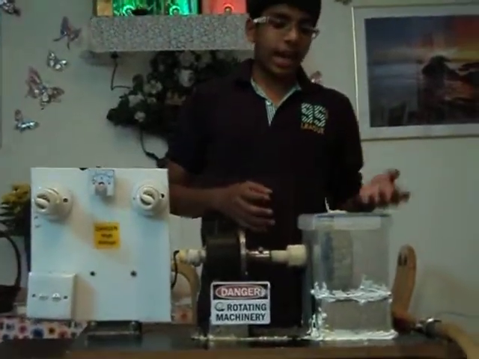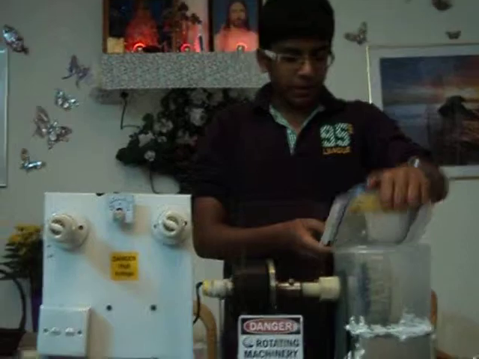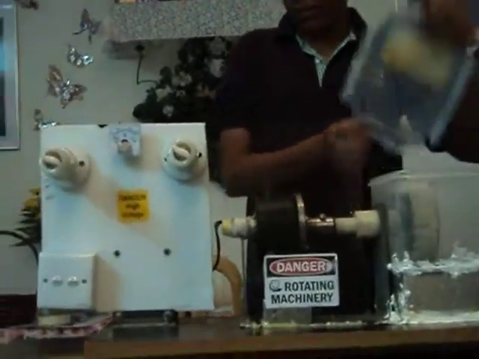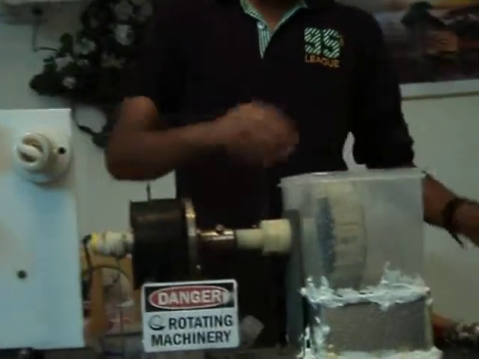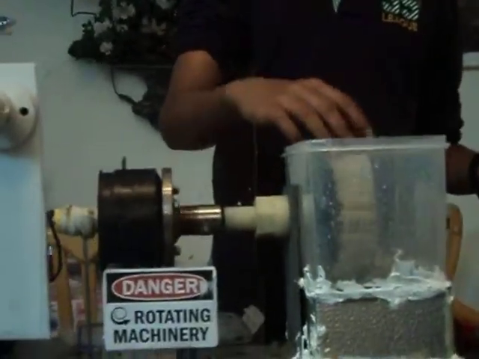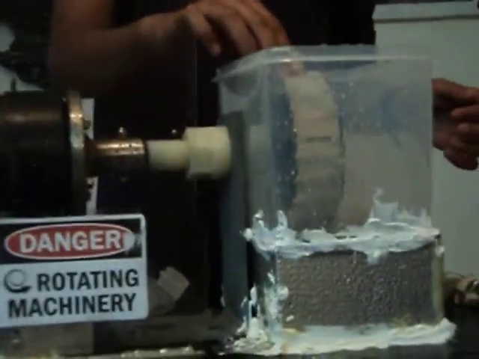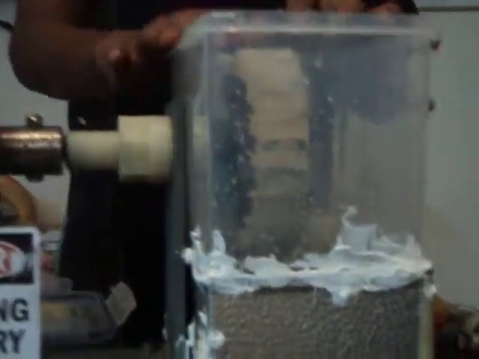Now, generally hydroelectric turbines work on this principle of converting mechanical energy into hydroelectric energy. As you can see, this is the rotating part of the turbine. This is known as the Francis turbine or the Francis impeller, and it is named after its creator, James B. Francis, an American engineer.